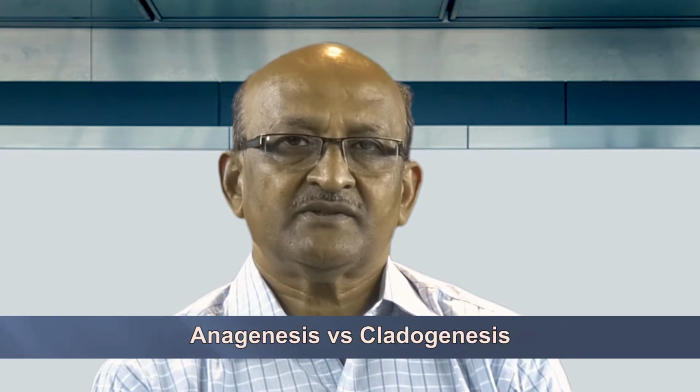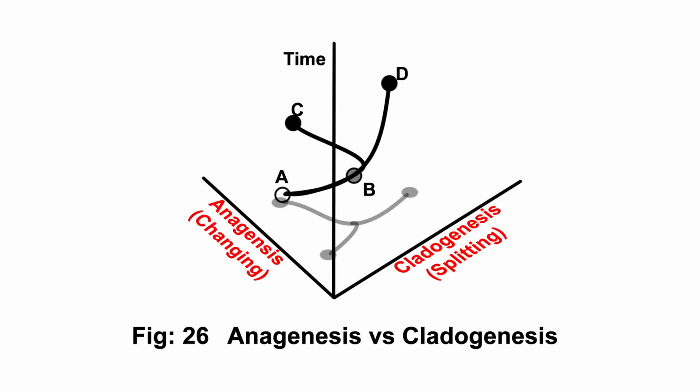Anagenesis versus cladogenesis. In the former, one species evolves into another within the same lineage. In the latter, one species breaks into two populations, which then evolve separately and form two distinct groups. Both have merits as viable mechanisms of evolution, as shown in figure 26. Figure 26 shows anagenesis on the left side and cladogenesis on the right side. Anagenesis is the evolution due to change, and cladogenesis is evolution due to splitting. The third axis is the time axis.